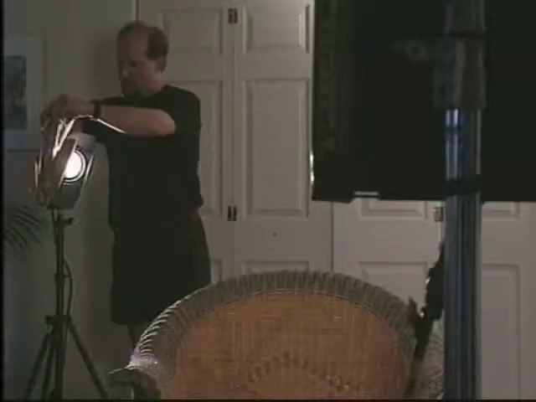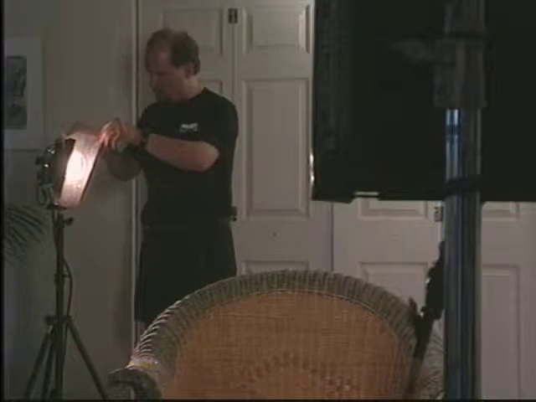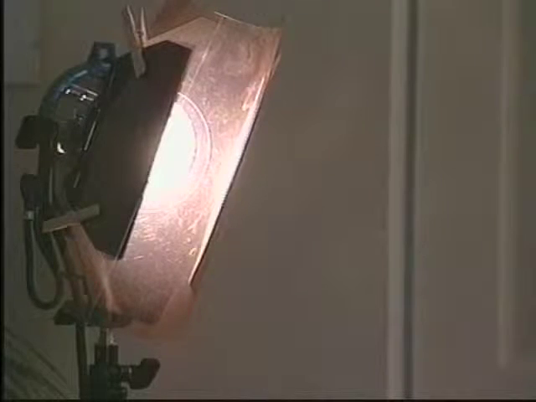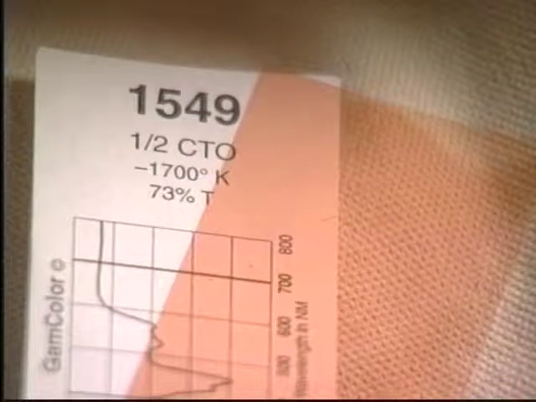To provide separation for the subject from the background, a 300-watt Arri Fresnel is placed behind the chair opposite the key light. To warm the color of the hair light, a single sheet of GAM color 1/2 CTO gel is attached to the barn doors of the light.